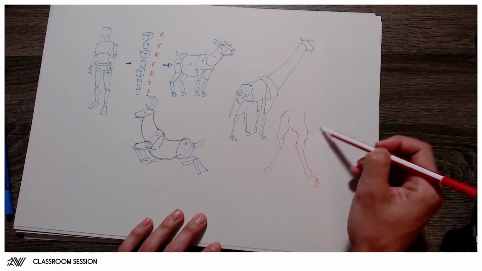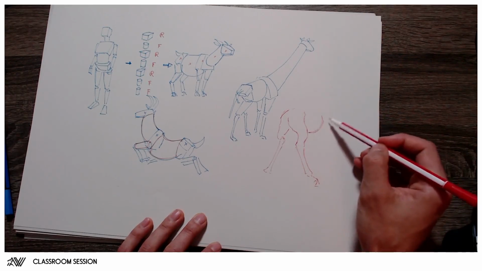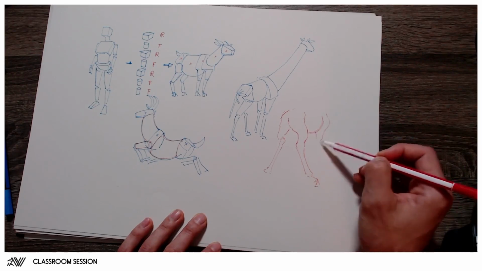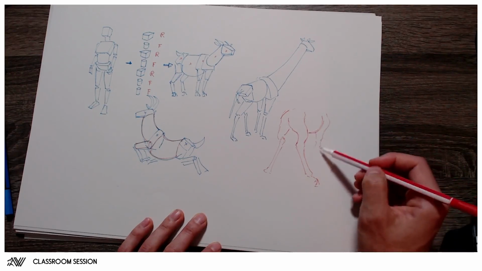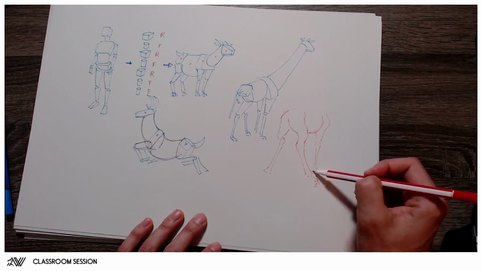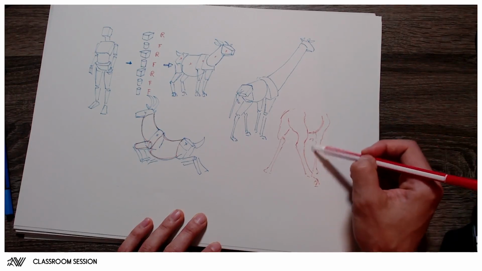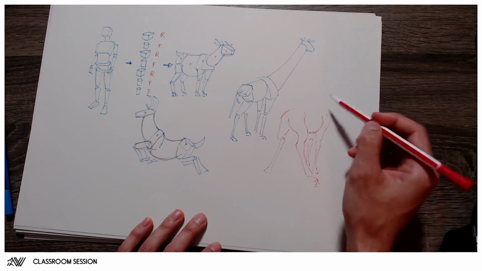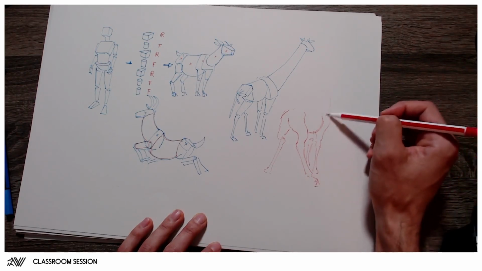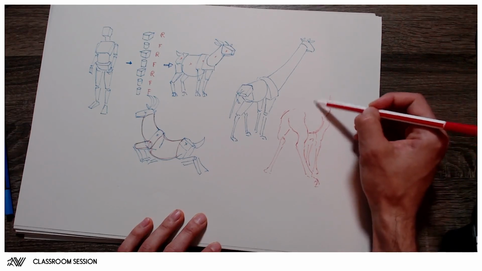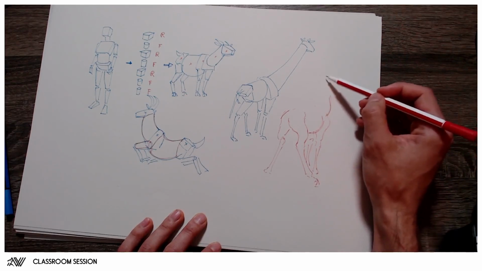Right, like this. So she uses beautifully fluent lines to come up with something that looks really believable, but yet a lot more interesting than if we were to use maybe a bit more realistic proportions.